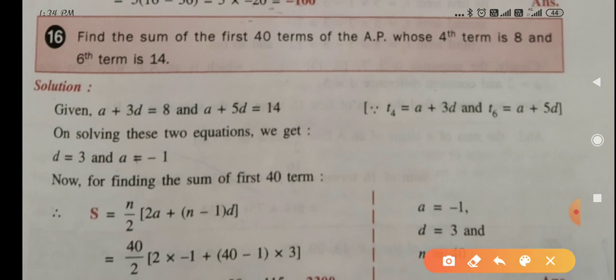In this example, find the sum of first 40 terms of an AP whose fourth term is 8 and sixth term is 14. This time, for the sum of first 40 terms, you have to find n, which is 40, for which you have to find the sum. Here n doesn't mean total number of terms, it means first 40 terms. So for that you are taking n as 40.